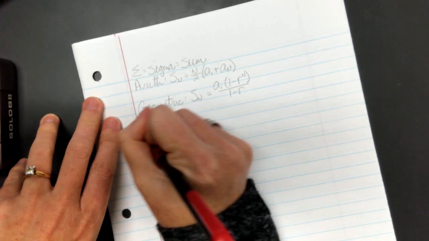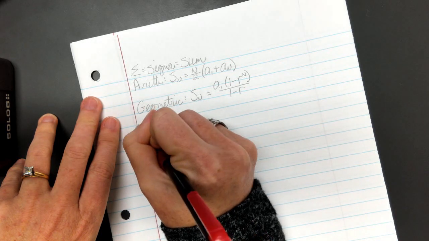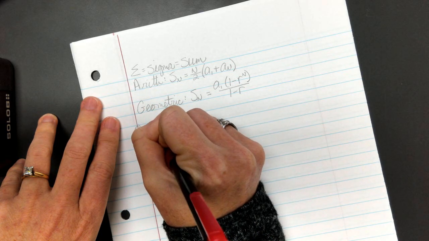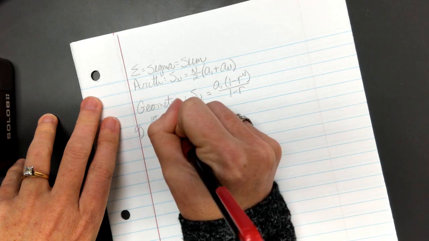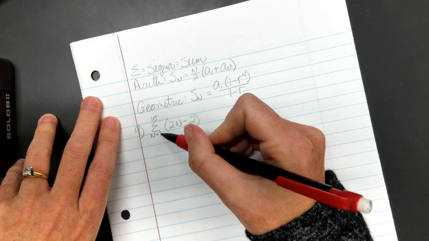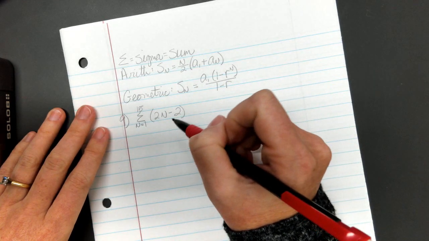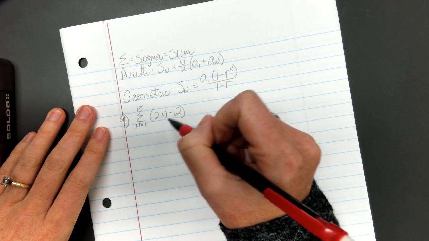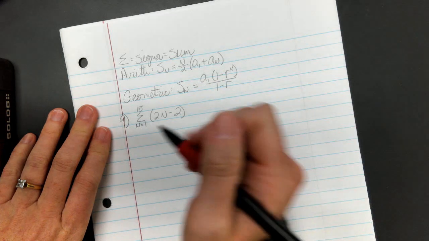So with number 9, they've written it in that sigma notation. So I'm looking for the sum from the first term to the 15th term of 2n minus 2. And so that's how they'll write that. This is talking about from the first term to the 15th term of this little formula right here, 2n minus 2.